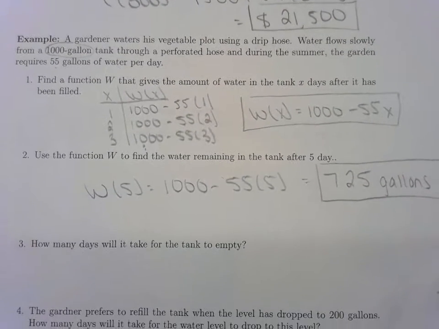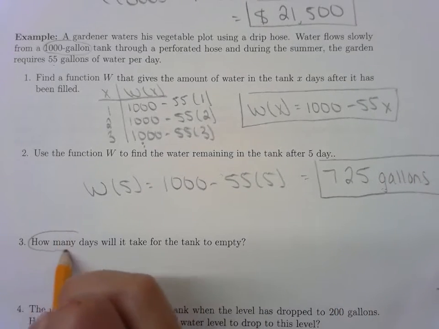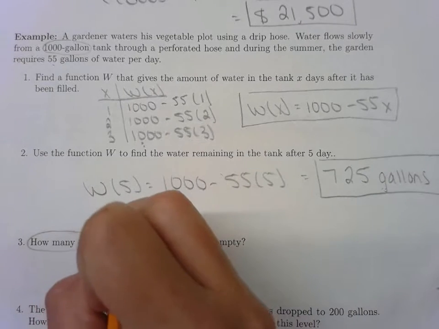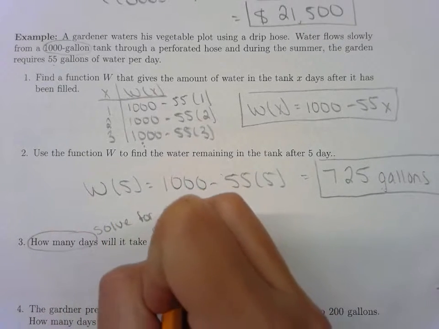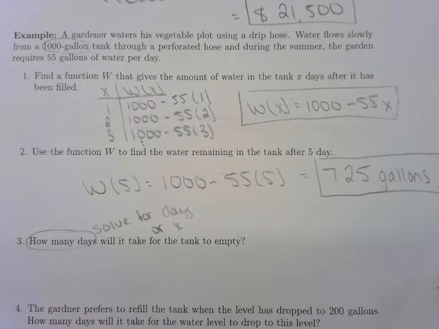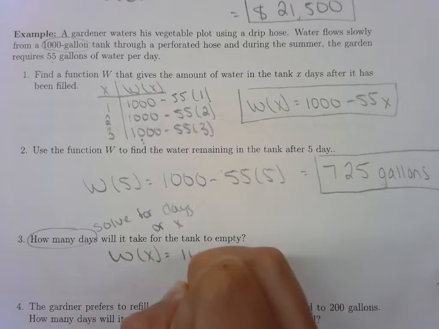Okay, number 3, how many days will it take for the tank to empty? So we want the tank to be empty, so we want the number of gallons, W, to be 0. And we're solving for days here. It says how many days? So we're solving for days, or x. Okay, so that means I'm just going to write out our function again.